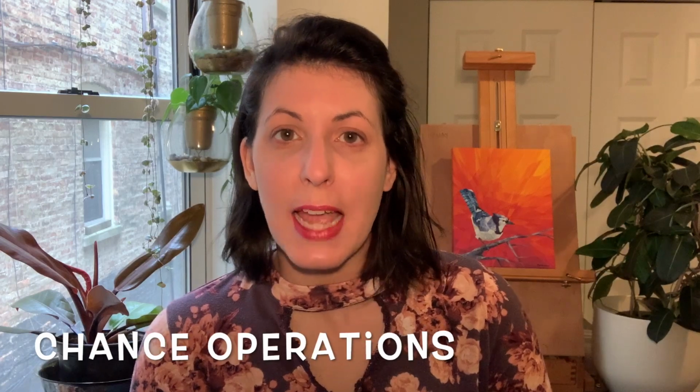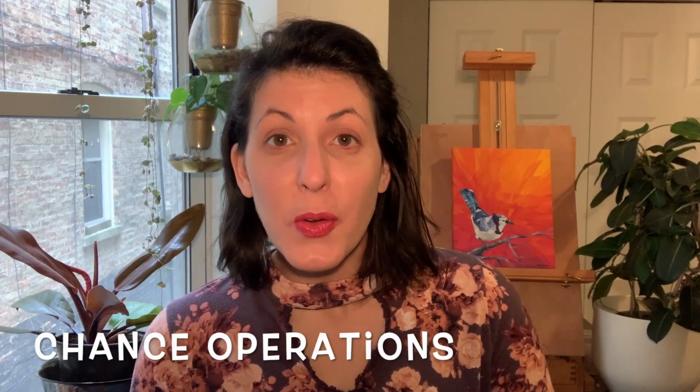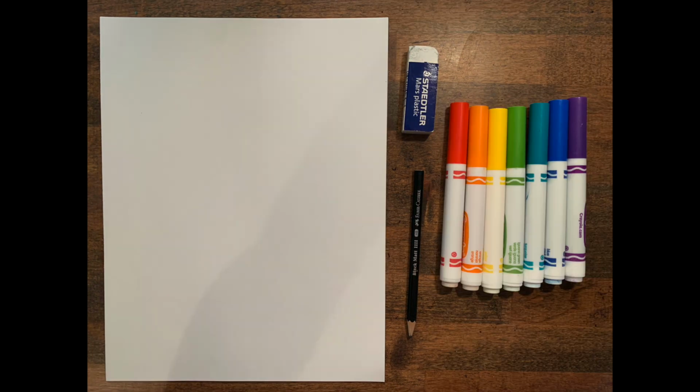Merce Cunningham called this system chance operations. And we are going to use chance operations to draw a robot using shapes. Are you ready to get started? For this project, you'll need the following supplies: a piece of paper, a pencil, an eraser, and something to color with. I'm using markers, but you can use whatever coloring supply you have.